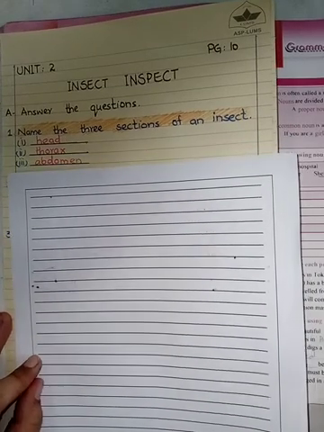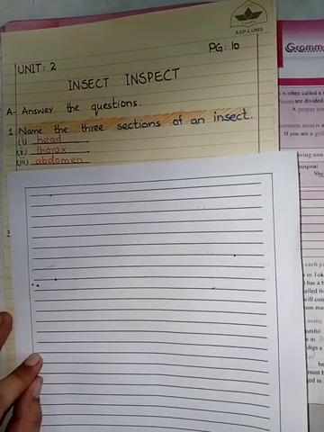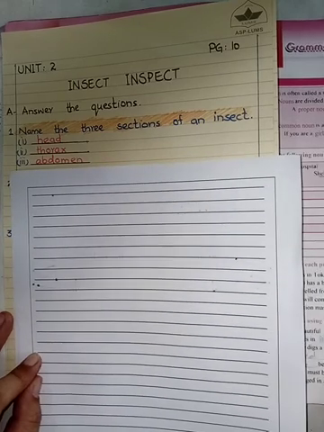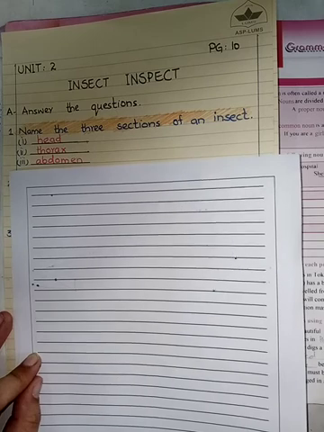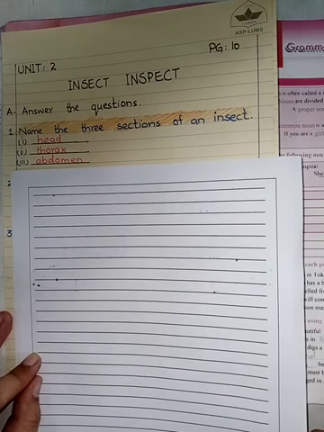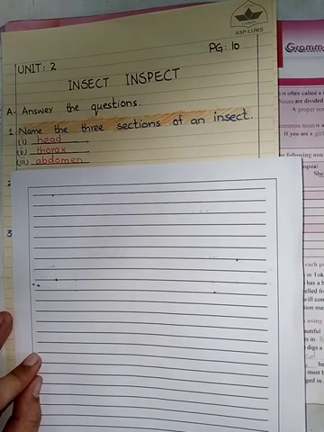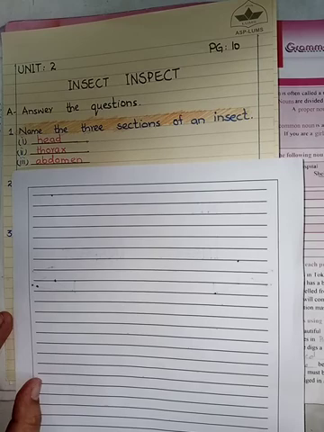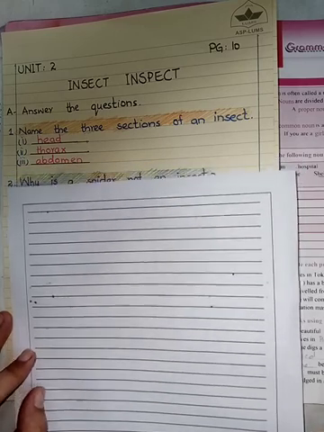And the last part is abdomen, that is also belly, right? So these are the 3 names which you will write in the book. Once again, you will do this exercise in the book. Name the 3 sections of an insect. You will just write the names head, thorax, and abdomen.